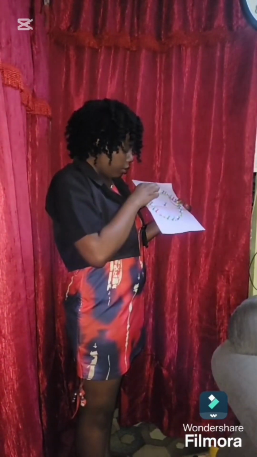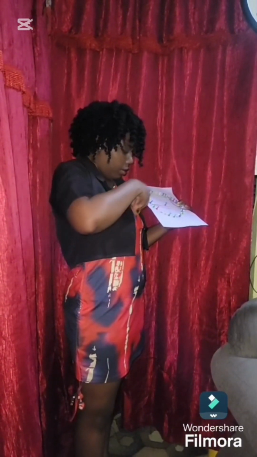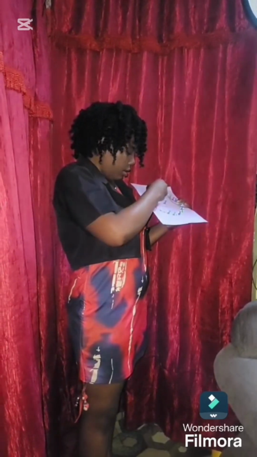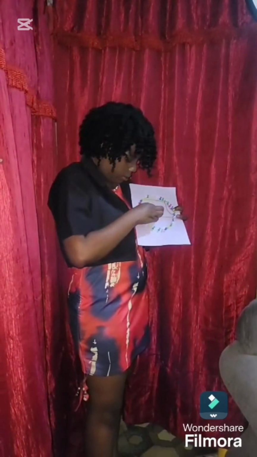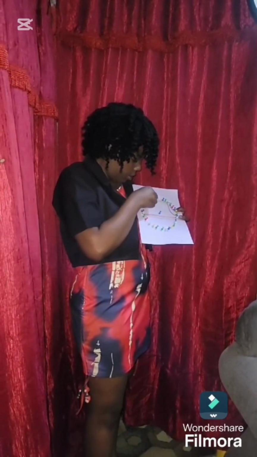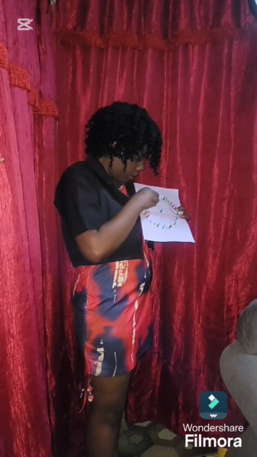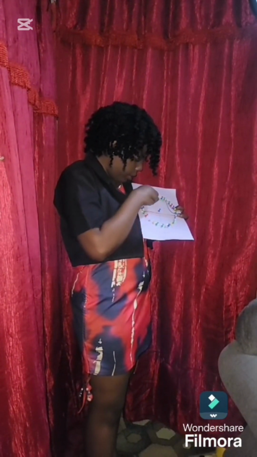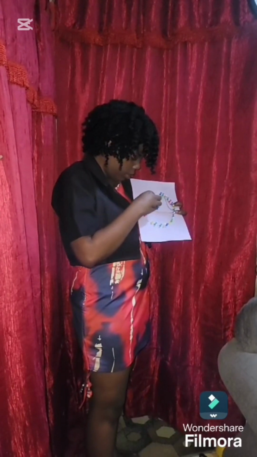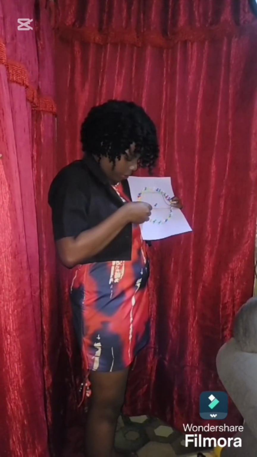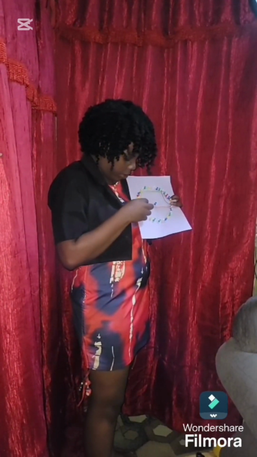Then the third one, we're going to put it right on this yellow rubber band where the green rubber band is, right? And then we're going to connect it to this white one.